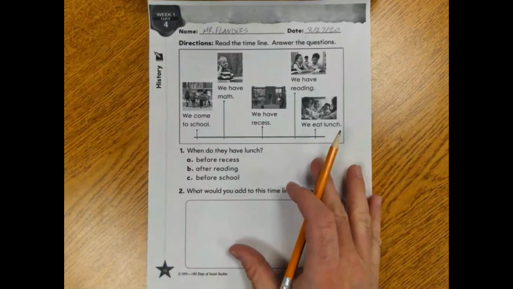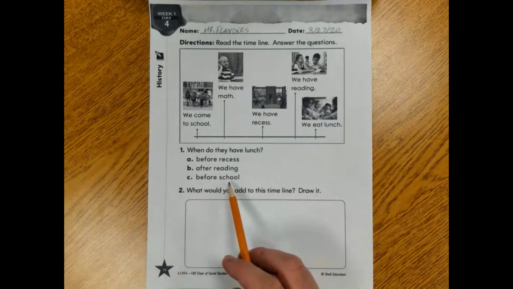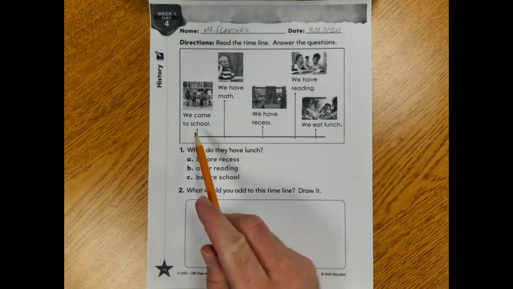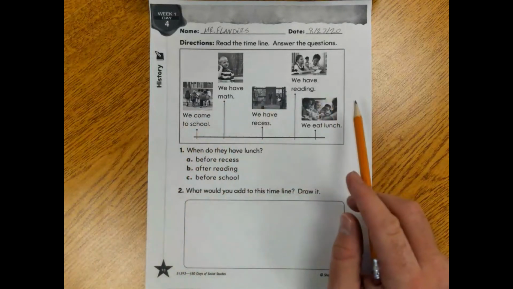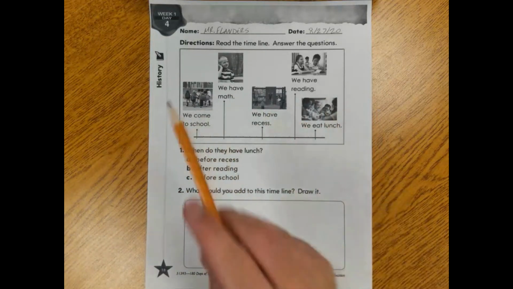So, first things first, let's look at answer C. It says we have lunch before school. Well, we come to school is the first thing on the timeline. If we had lunch first, lunch would be all the way over here. But it's not. It's all the way over here. So that shows us no. We do not have lunch before we come to school.